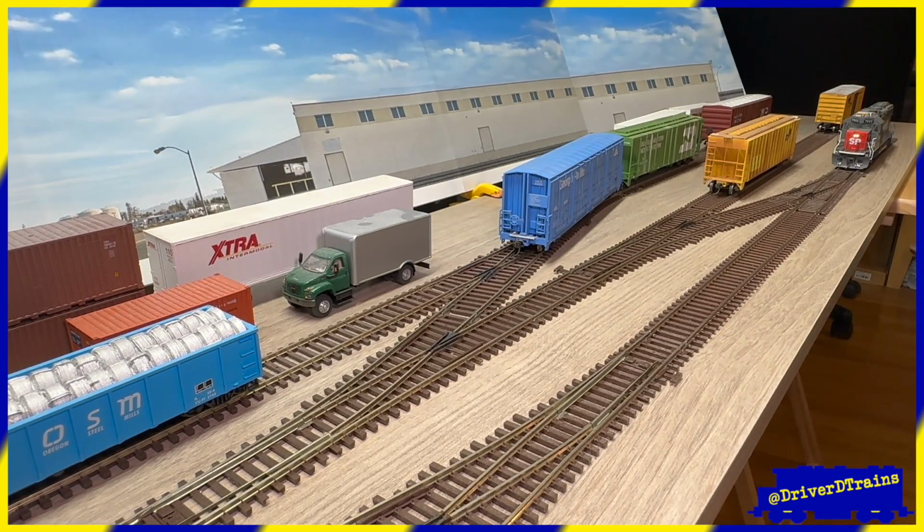Well, we've sorted our last cut of cars. The yardmaster is long gone, so let's highball it out of here before anyone finds something else for us to do.